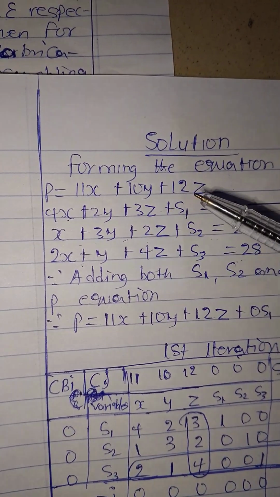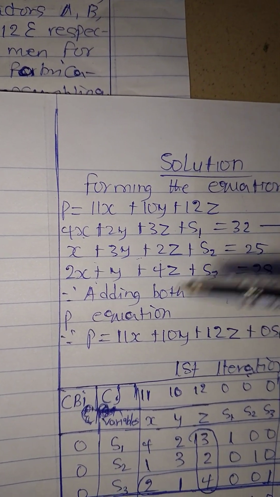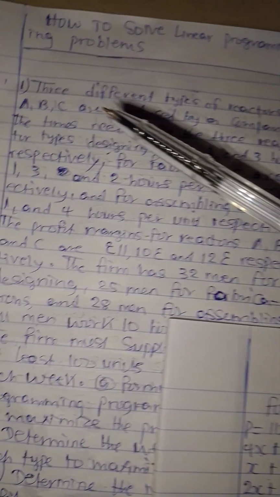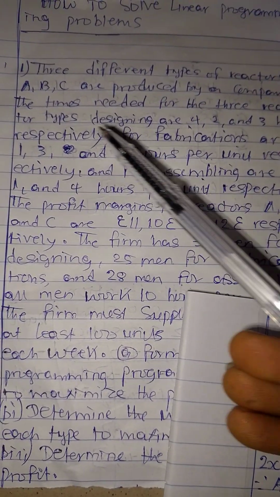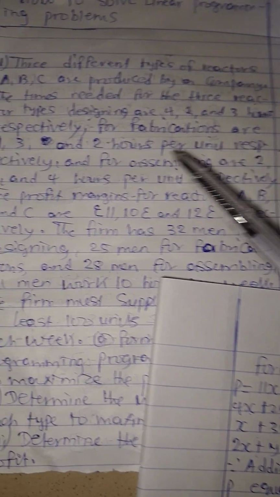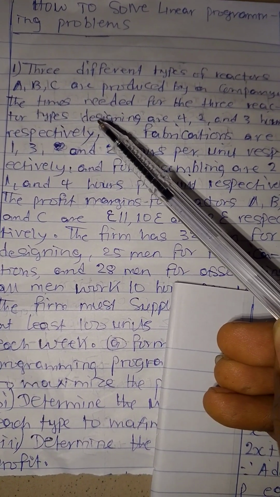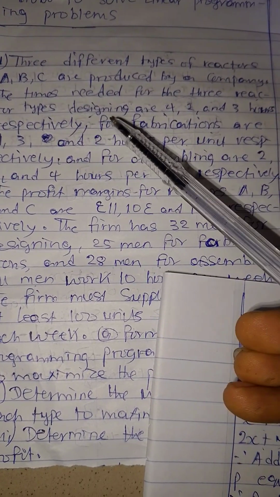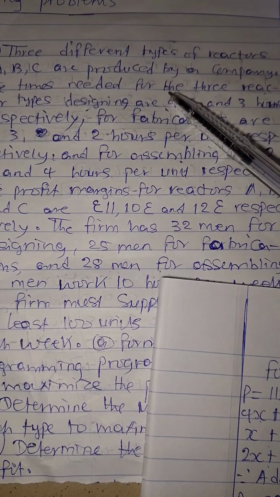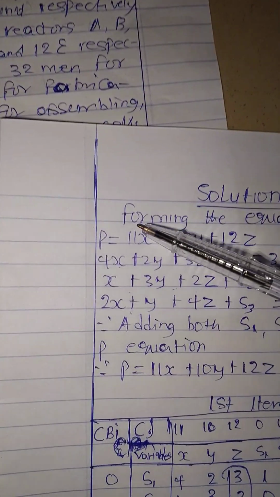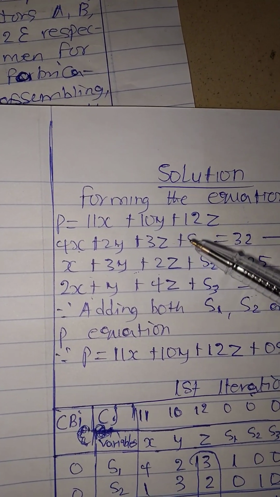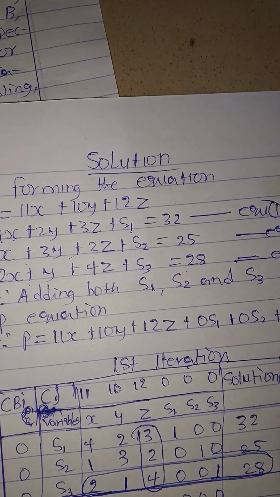Okay, so what's next? After doing that, we have to form the equation for the three reactors, A, B, and C. For A, which is designing, the values are 4, 2, and 3. So for us to find the equation, this is x, this is y, and this is z. So that becomes 4x plus 2y plus 3z.